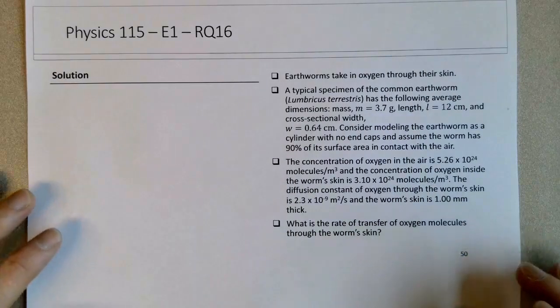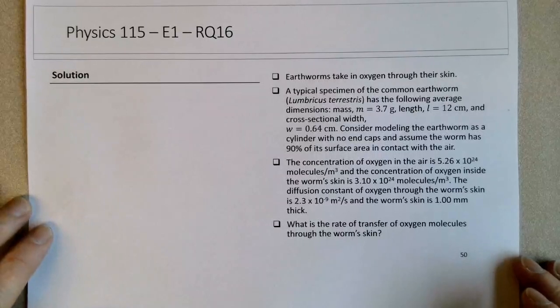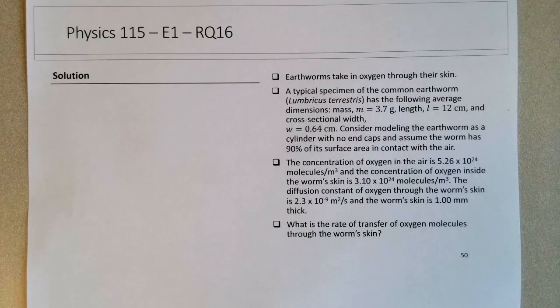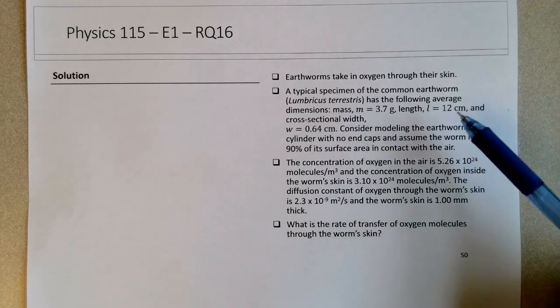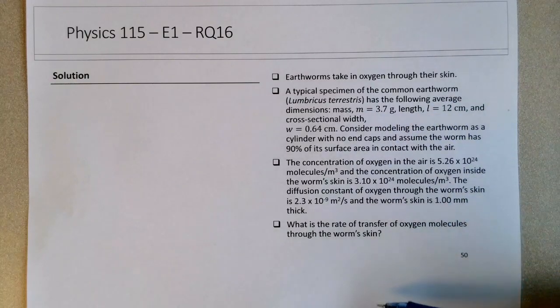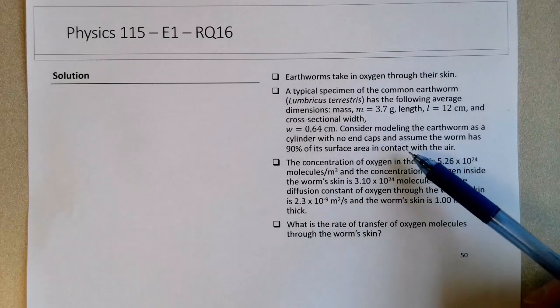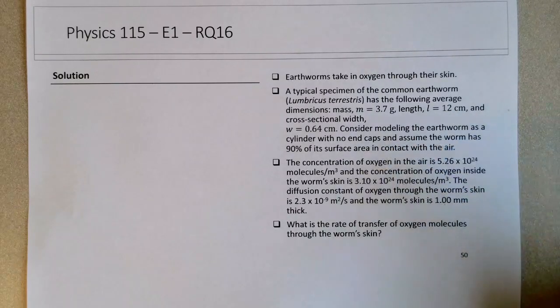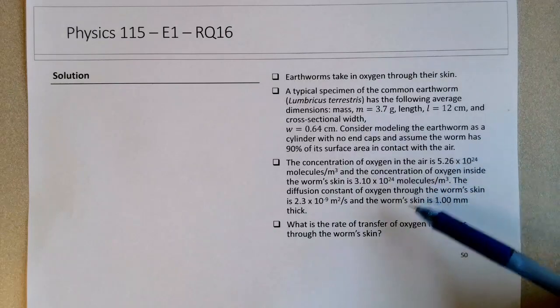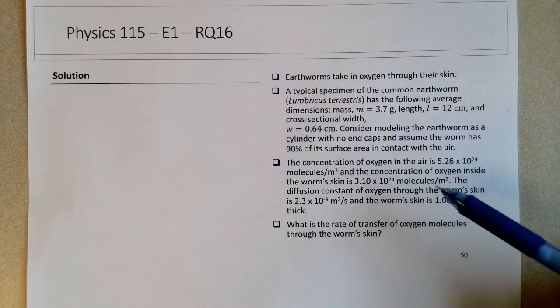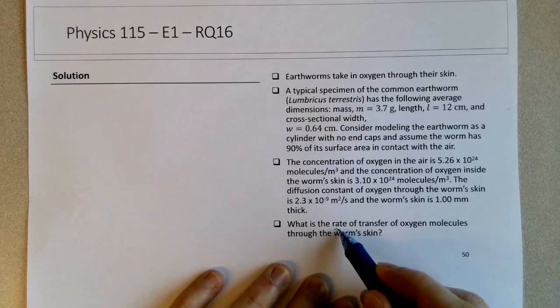Okay, so in question 16 of the exam 1 review, looking at a bit of a throwback question to the scaling tutorial from 114. We're looking at the earthworms absorbing oxygen through their skin. We're given a lot of information on the makeup of the worm, how to treat it, modeling as a cylinder with no end caps. Assume the worm has 90% of its surface area in contact with the air. We're given the concentration of the molecules, thickness of the skin, and the key thing is looking for the rate of transfer of oxygen molecules.